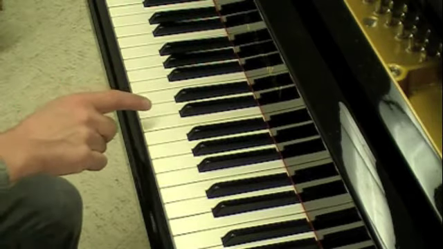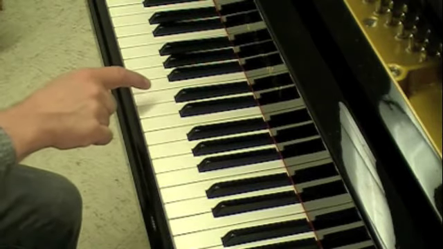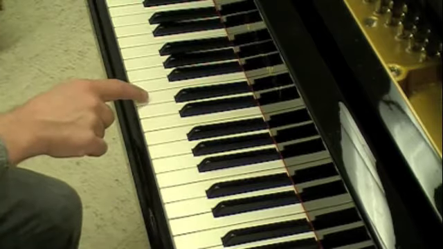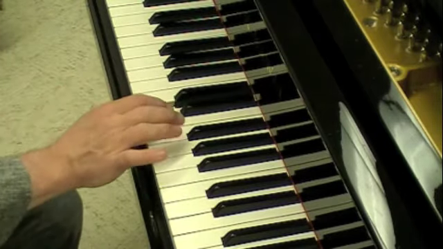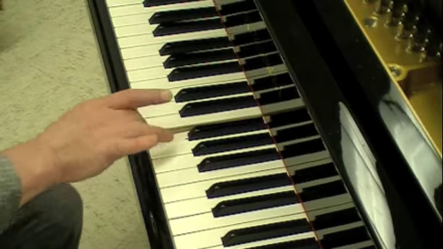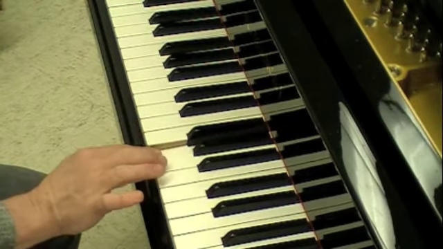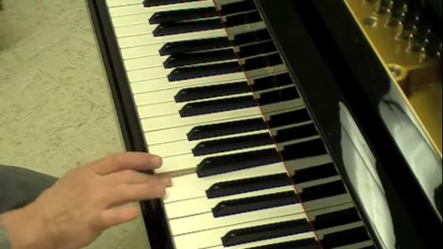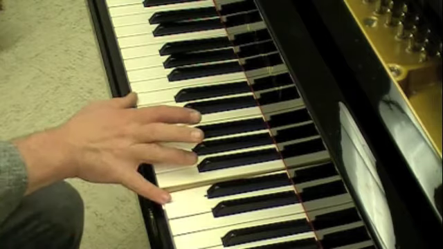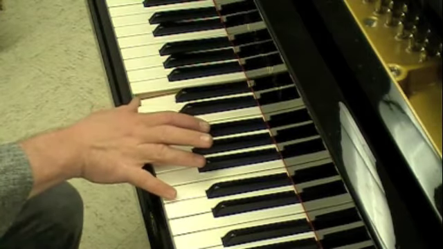So again, here are the names of the notes. We have middle C, called middle C because it's right in the middle of the piano keyboard. D, E, F, G, A, B, and here's C again. 1 octave, or 8 notes apart.